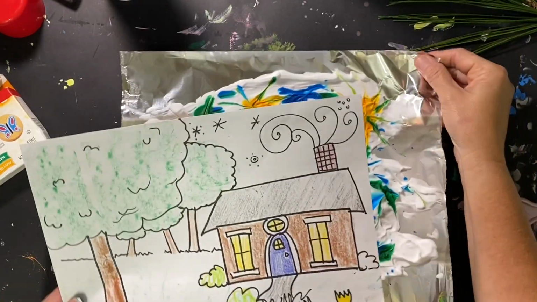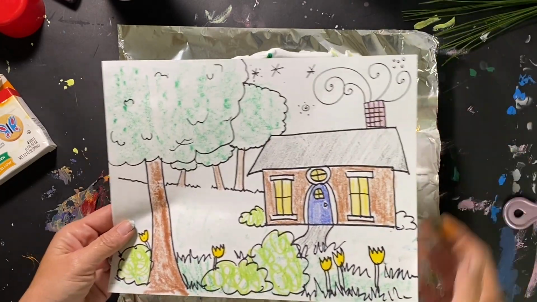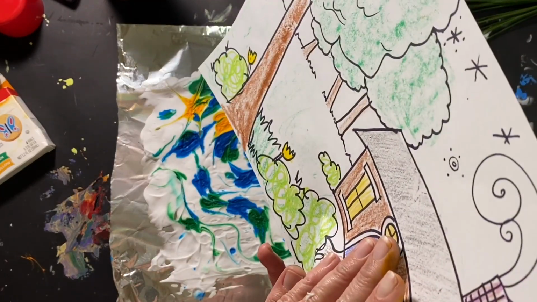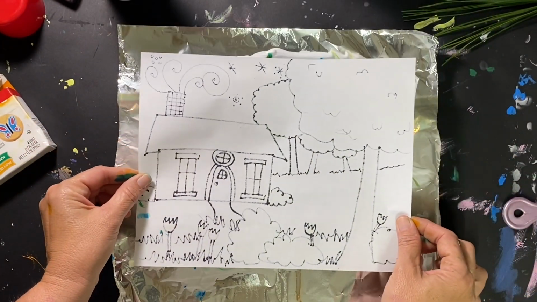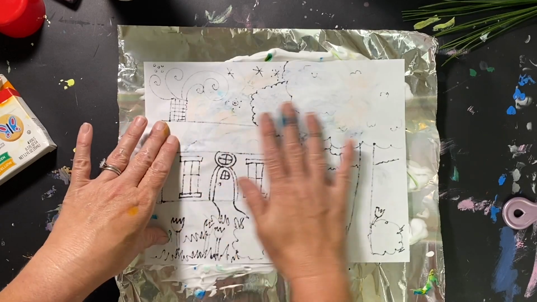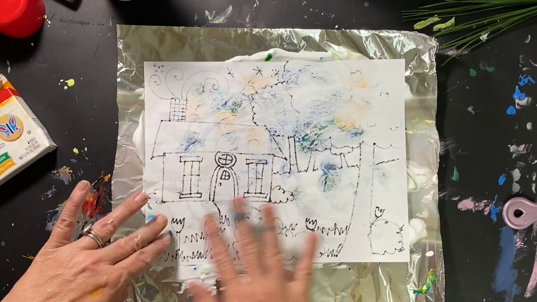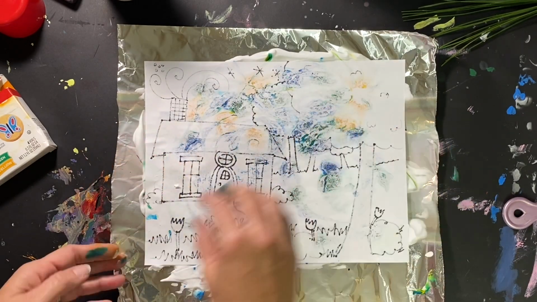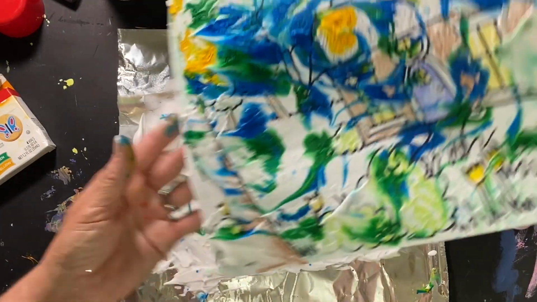Okay, here's my finished drawing from earlier. And I wanted to be inspired by Vincent Van Gogh. Let's check it out. All right, I'm gonna lay this down. Drawing side down to the color. Give it a massage. Ooh, how cool, I can see it shining through already. And using crayon or oil pastels is best if you wanted to add color prior to this, so it won't bleed everywhere. Oh, how cool.